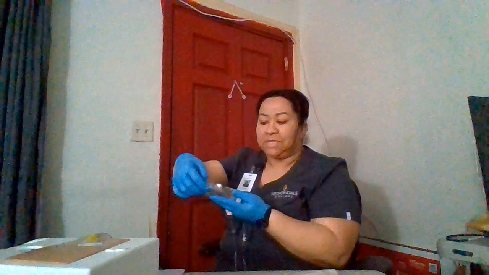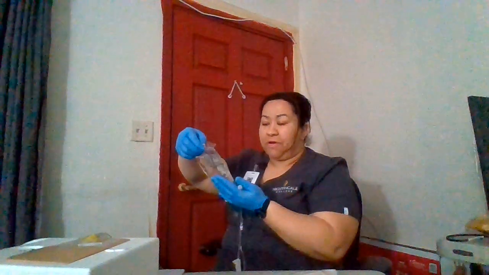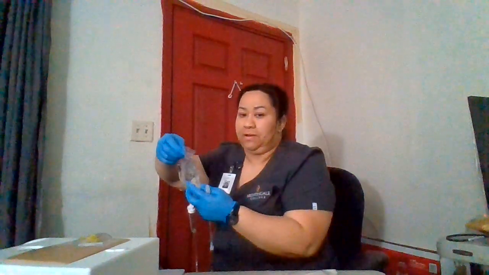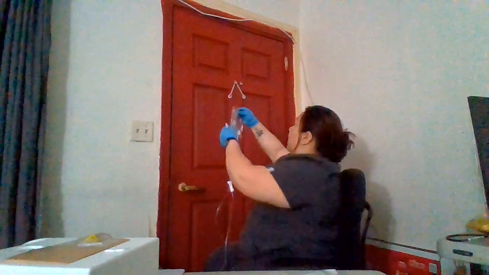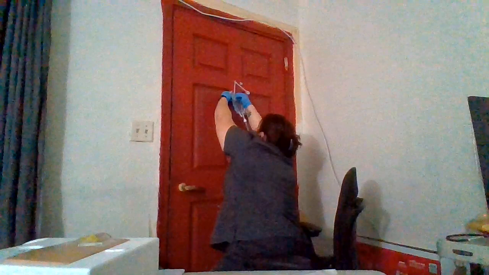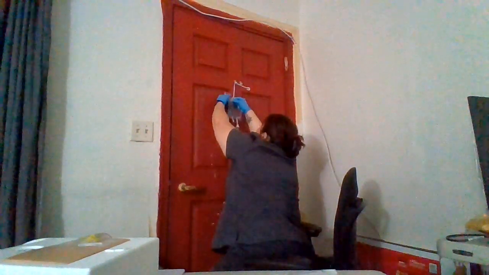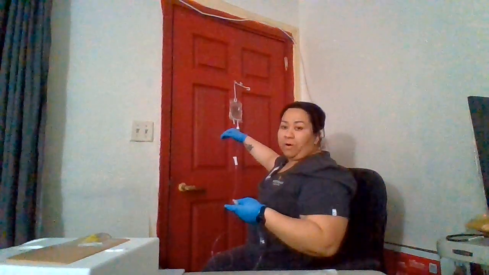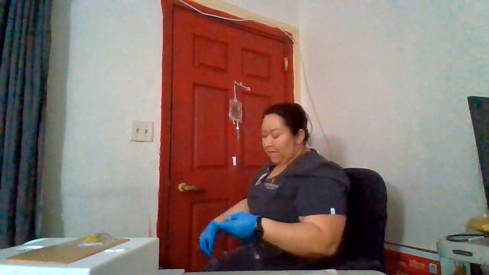When we hang it, it has to be at least 30 inches from the patient's IV site. I'm hanging it on the lower part since I will be having a piggyback.